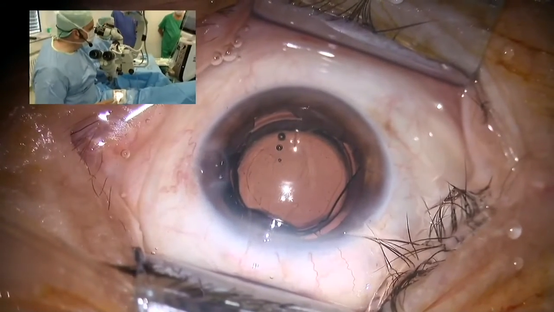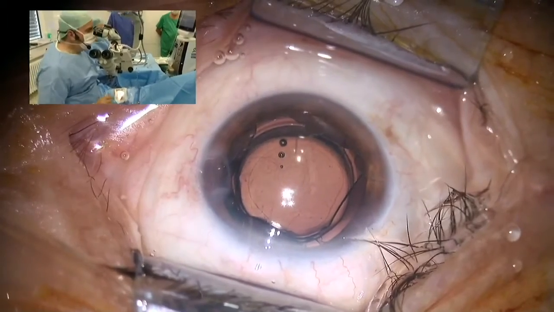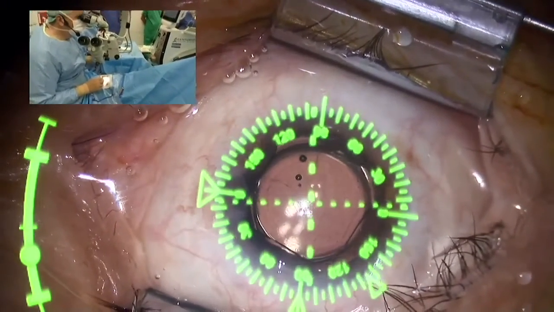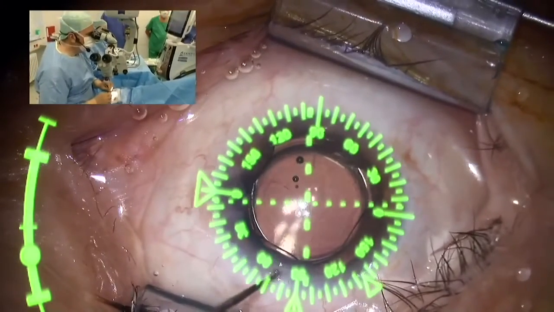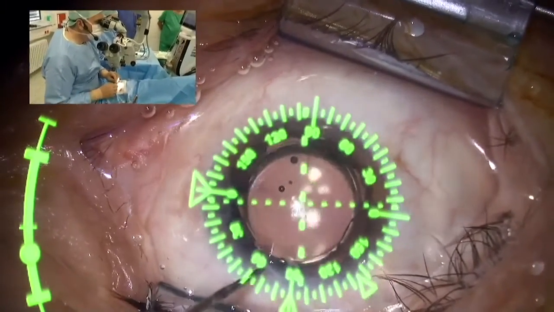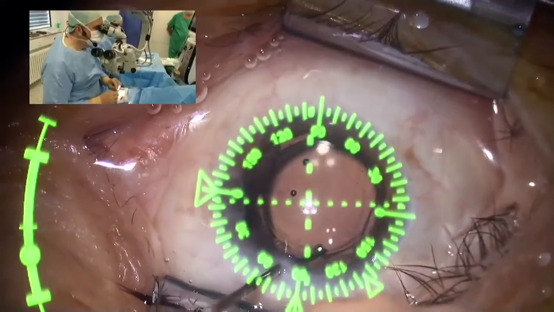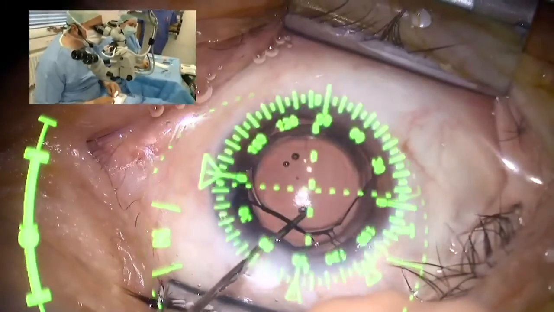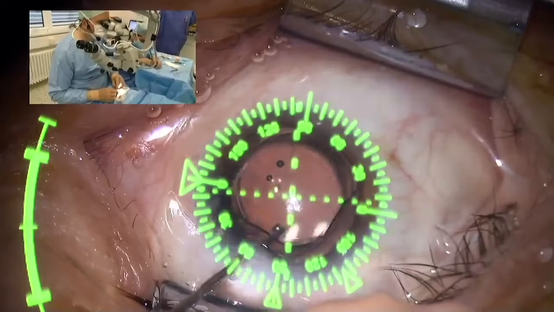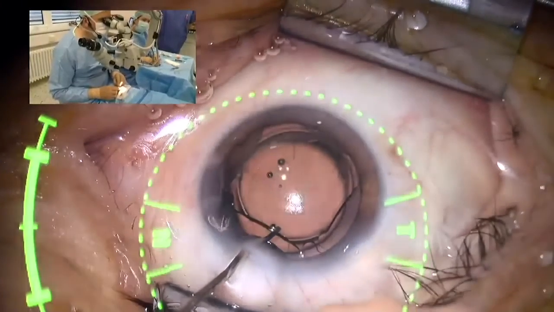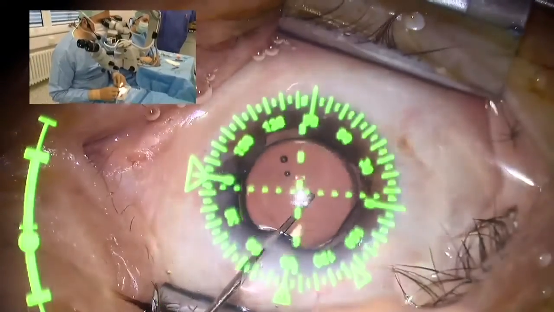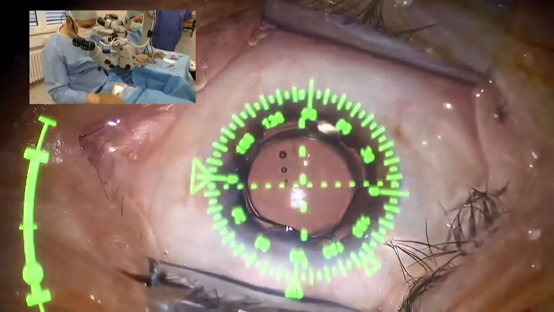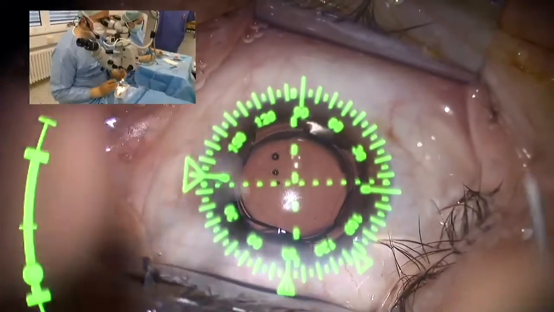Now we have to check that the implantation of the add-on didn't interfere with the axis of the underlying toric IOL, which is hardly the case. Now I'm satisfied. There will be a final check. Probably I will rotate the lens as well.